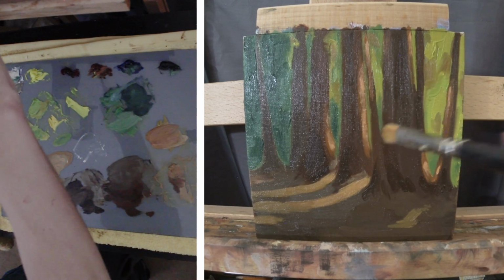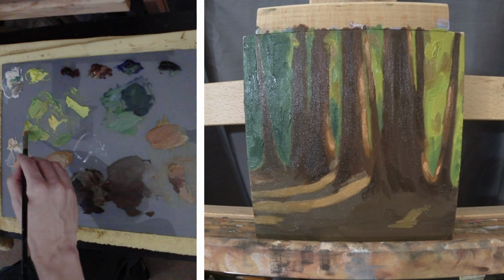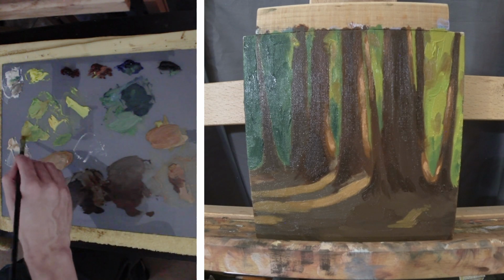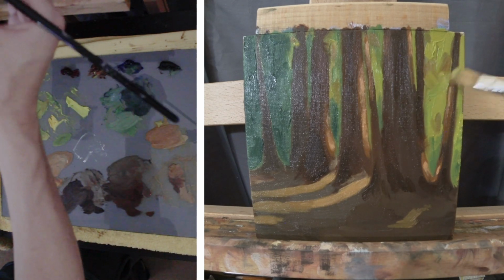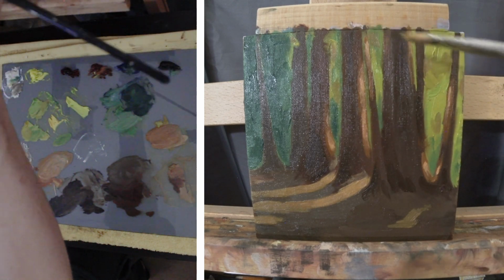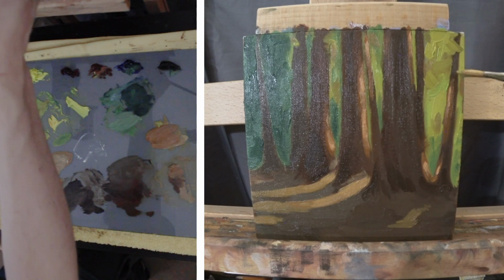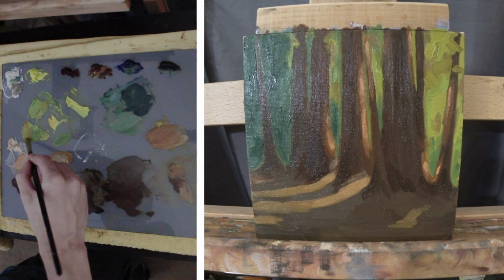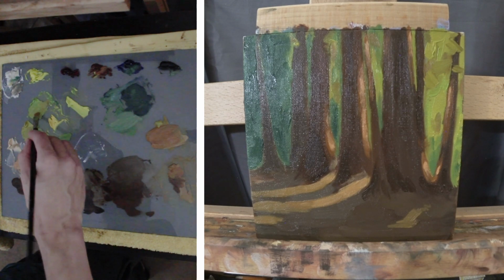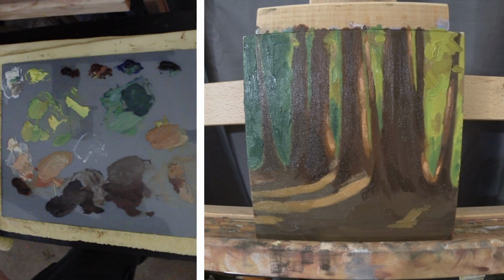So I'm really focusing on edge work now, bringing some of the foliage together. I might start overlapping, bringing some of the foliage over the trees now, and that's going to start really bringing a lot of things together.